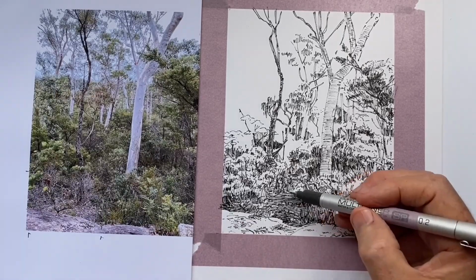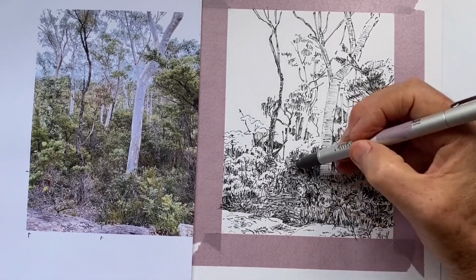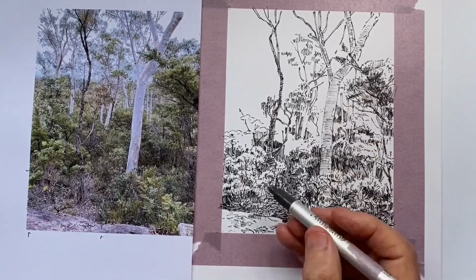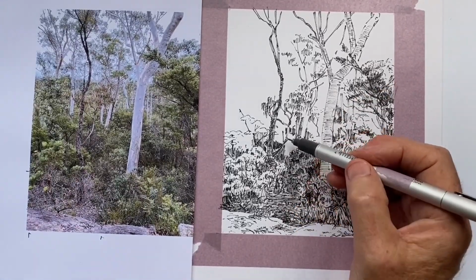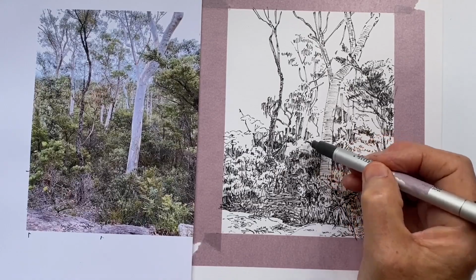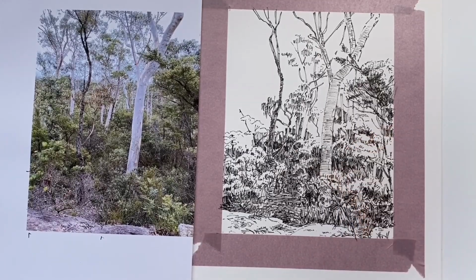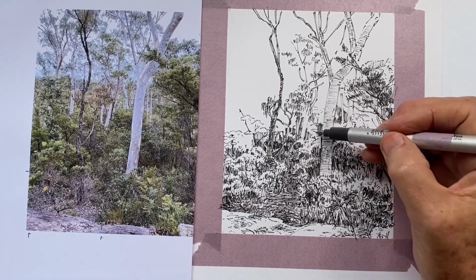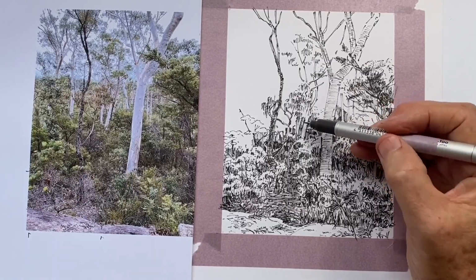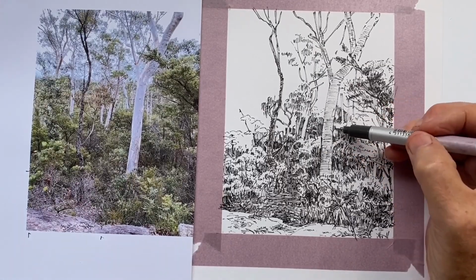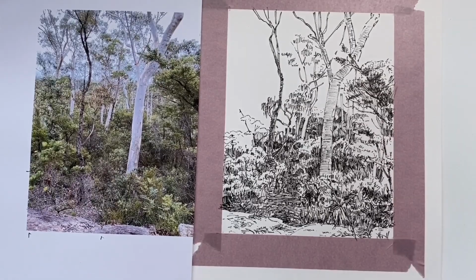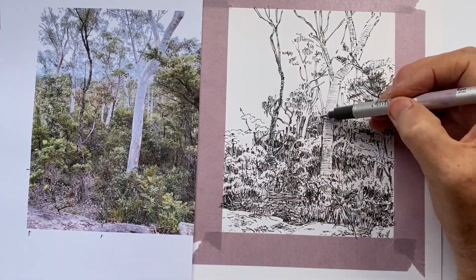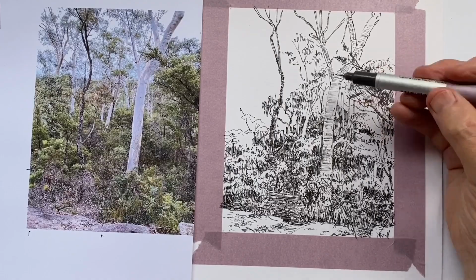I mean, we want it to be a bit of a tangle because that's the effect we're trying to draw. The Australian bush is well and truly a tangle. However, we don't want it to be so tangled that we can't distinguish anything at all. We want to create a sense of what's in it and where it is still.